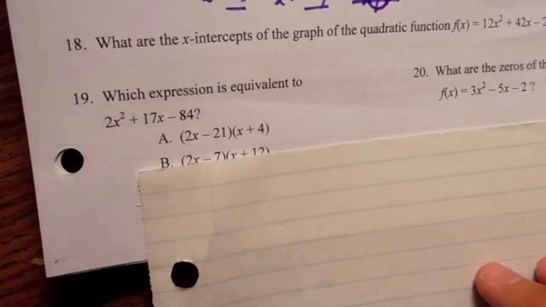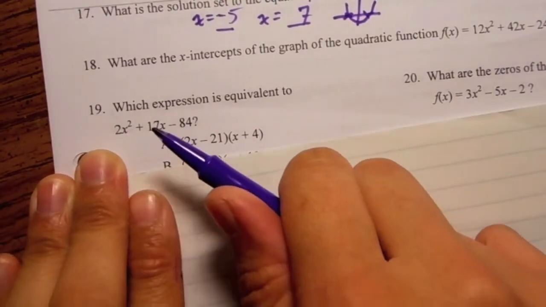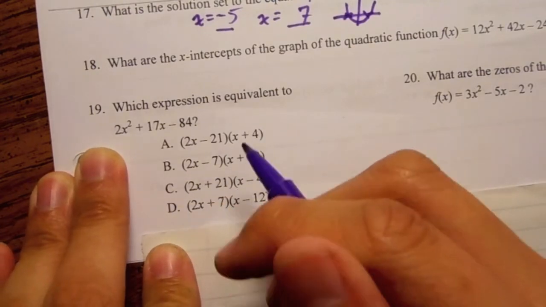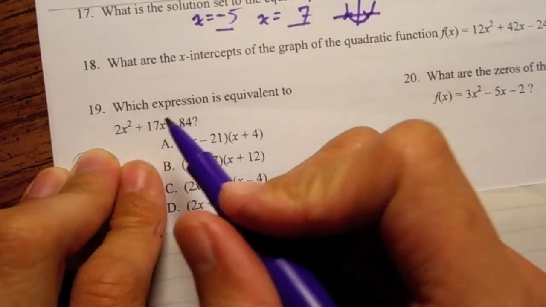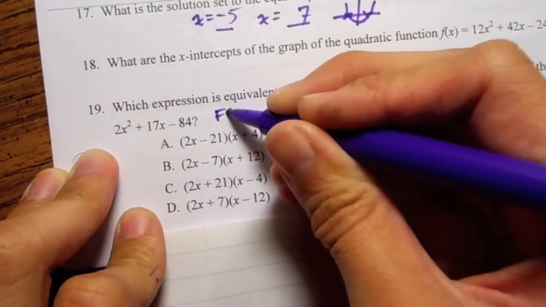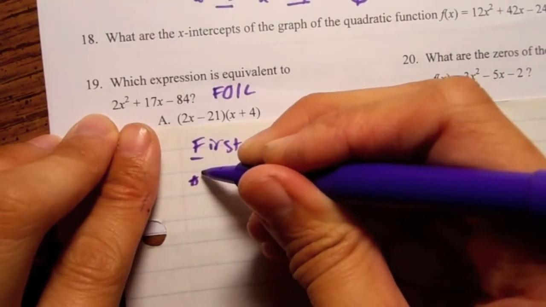So moving on to number 19. Number 19 states, which expression is equivalent to 2x squared plus 17x minus 84? Here I have answer choices. The easiest way, because our a value is not 1, is just to FOIL these out and check to see which one matches. So looking at option A, let's go ahead and FOIL this out.